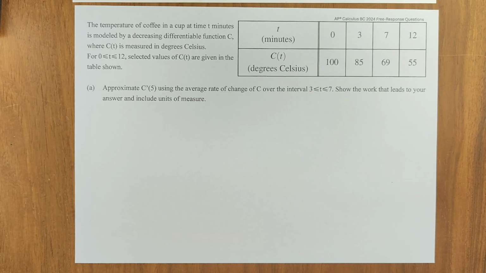This is the AP Calculus BC 2024 FRQs. Okay, so this is the first question. The temperature of coffee in a cup at time t minutes is modeled by a decreasing differentiable function C(t), where C(t) is measured in degrees Celsius. For t equals 0 to t equals 12 minutes, selected values of C(t) are given in the table shown here.